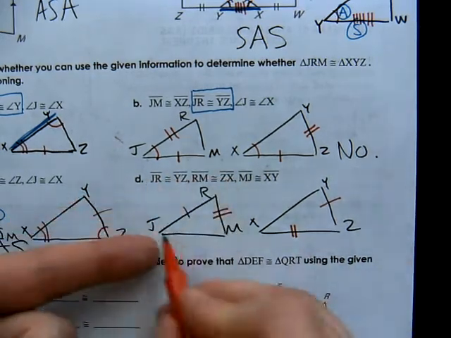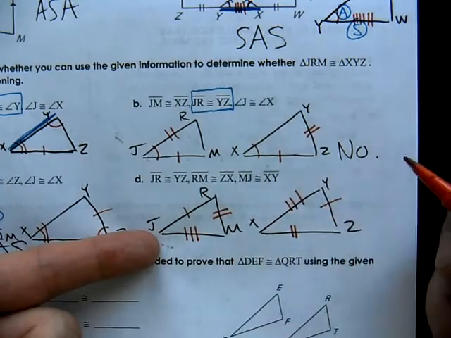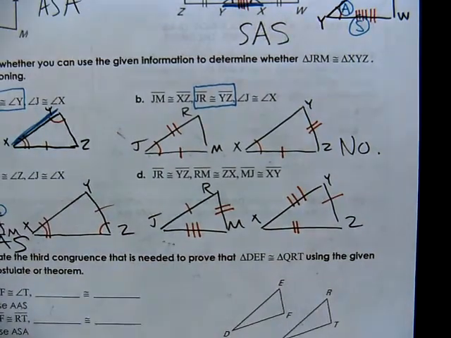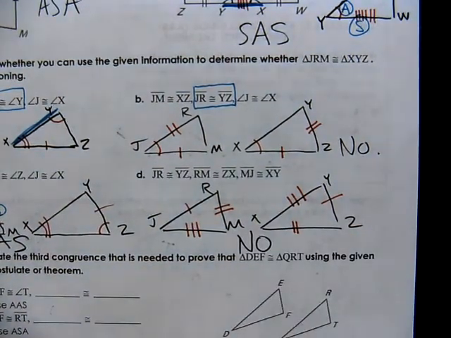And lastly, MJ with XY. Once again, we don't have those corresponding locations. So they may be congruent, but they're not corresponding. So the answer is no. We cannot show the triangles to be congruent.